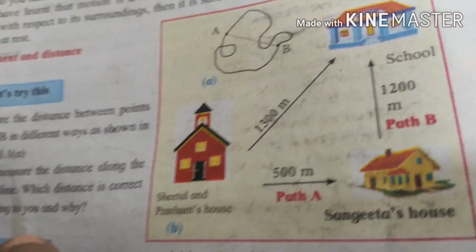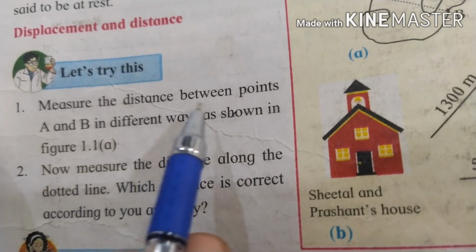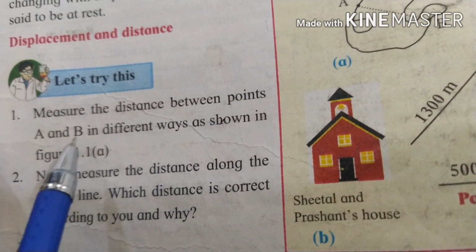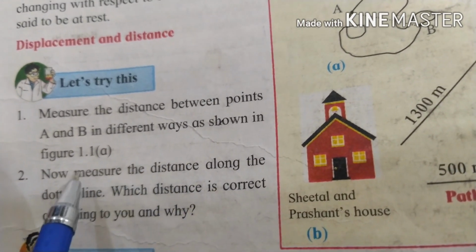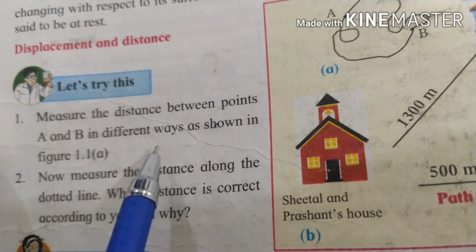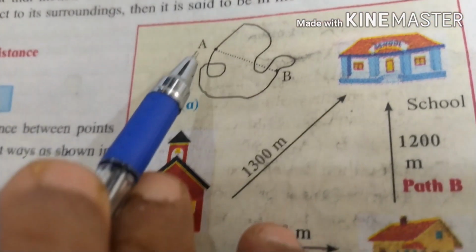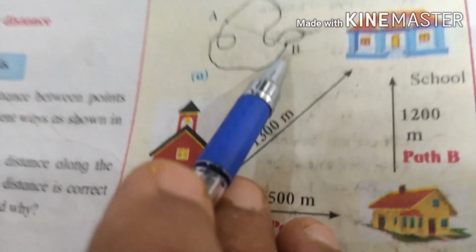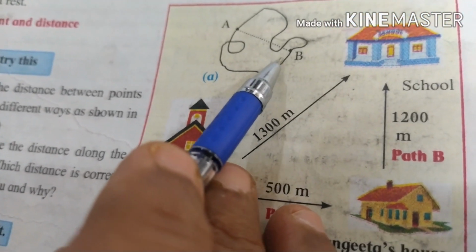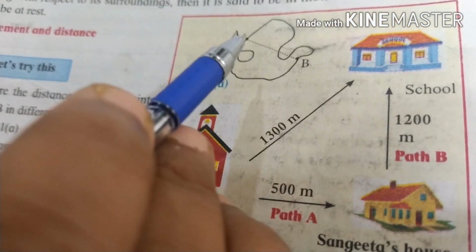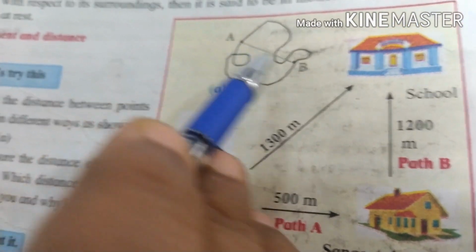Now what they are telling us: measure the distance between point A and B in different ways, as shown in figure 1.1a. Here it is. So A and B are 2 points, and they are asking us to measure the distance between these 2 points.